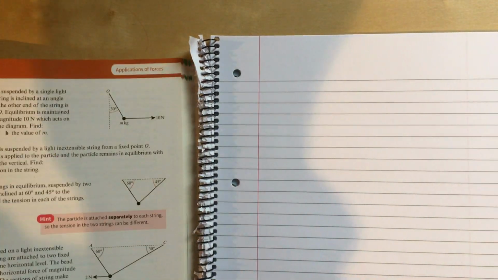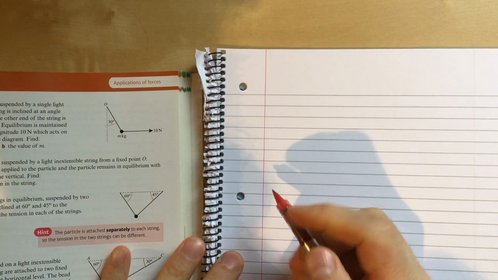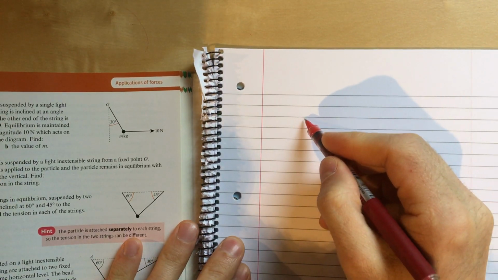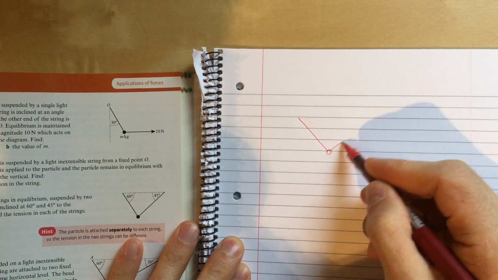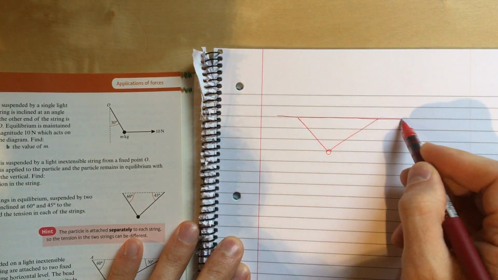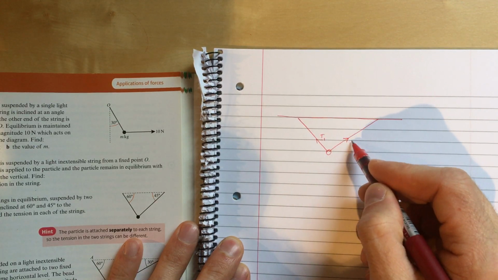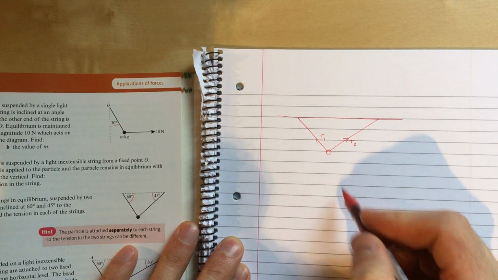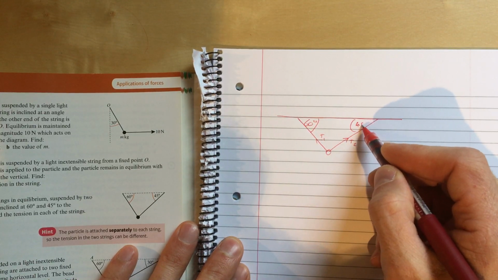This is Mechanics Year 2, Chapter 7, Question 4. And it works like this. We've got a particle with a mass of 6 kilograms hanging in equilibrium, suspended by these two strings. They're separate strings, so the tension in this string is different to the tension in this string, and it tells us that in the hint. This is a 60-degree angle. This is a 45-degree angle.